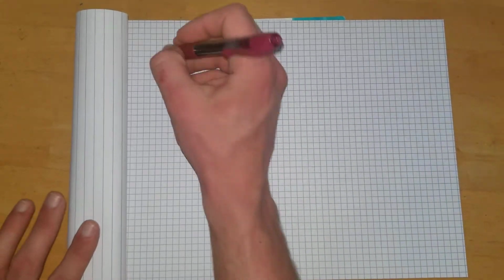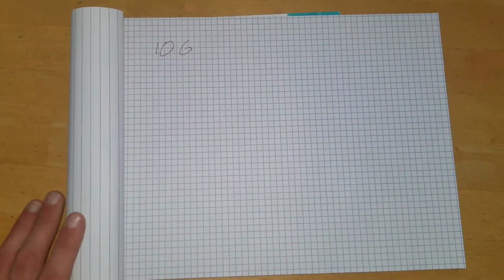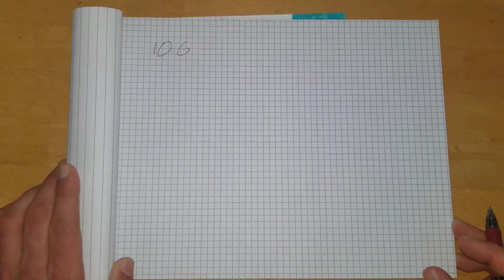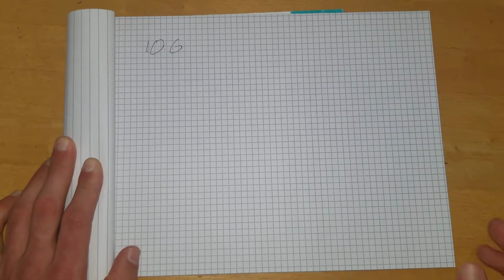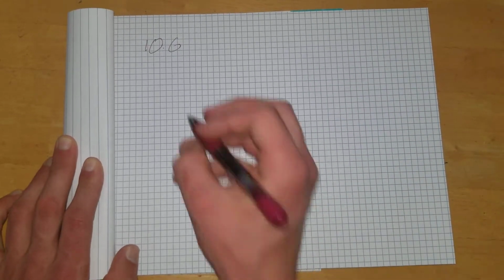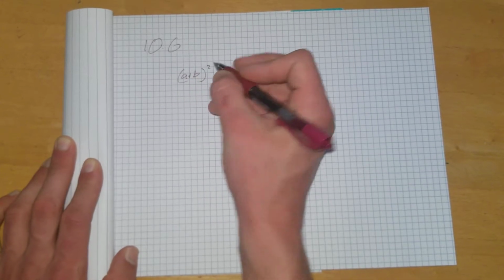Today we are factoring trinomial squares. So we are in lesson 10.6. We're dealing with trinomial squares. A trinomial is a polynomial with 3 terms. And so we are dealing with a binomial that is squared.